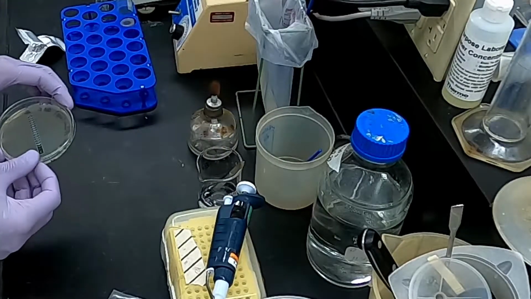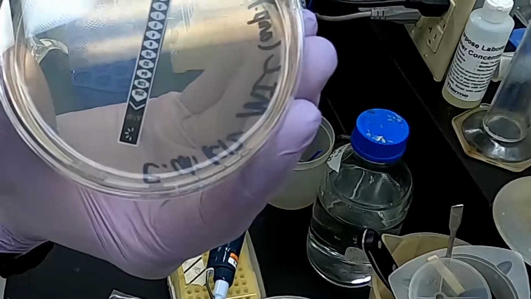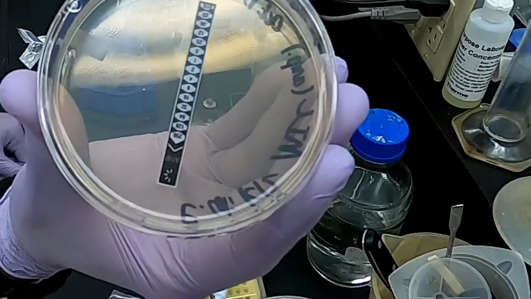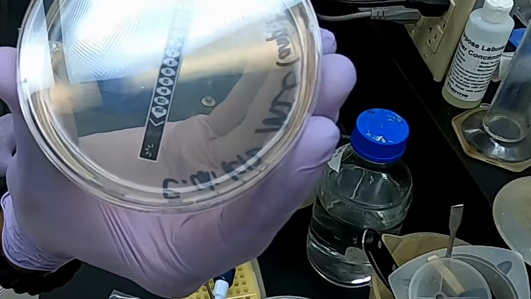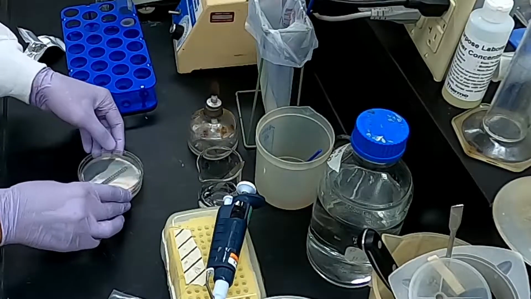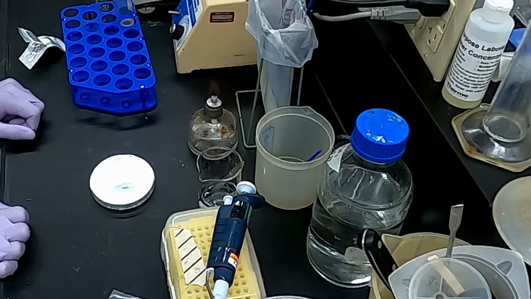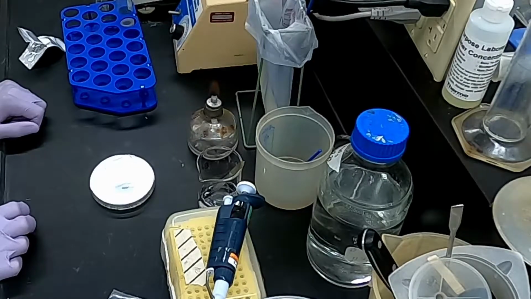And the other important thing to keep in mind here is that you want to have it so that the numbers are facing up when you apply the MIC strip to the plate to make it easier to read. So what's going to happen now that the MIC strip has been placed onto the plate is it contains ampicillin, as I said, in a concentration gradient, and the ampicillin is going to diffuse throughout the medium over the next 24 hours and create a concentration gradient in the medium.